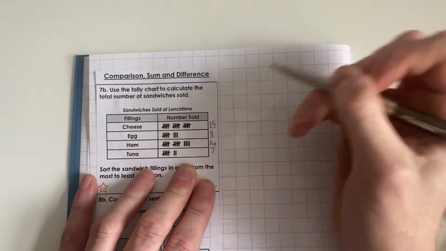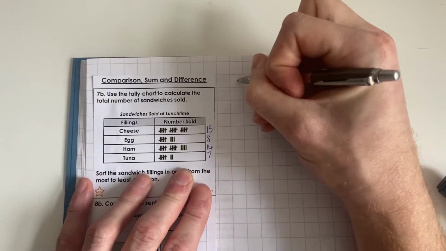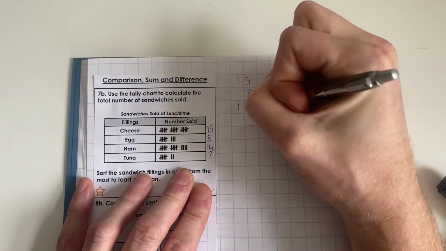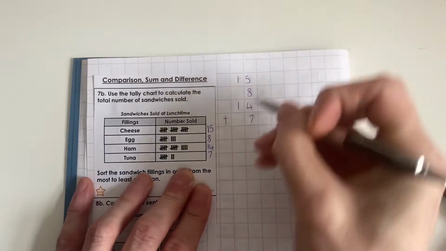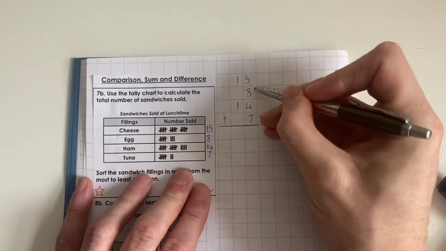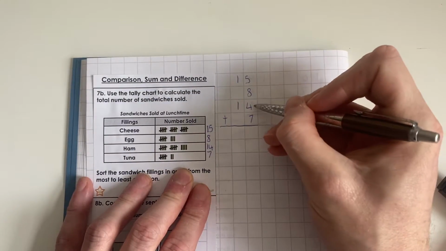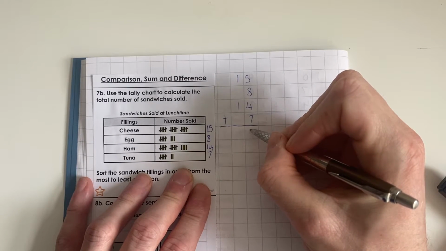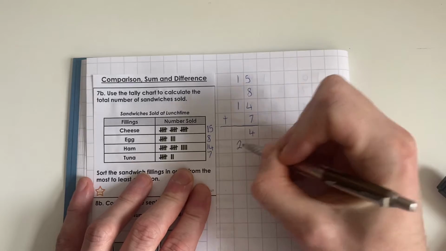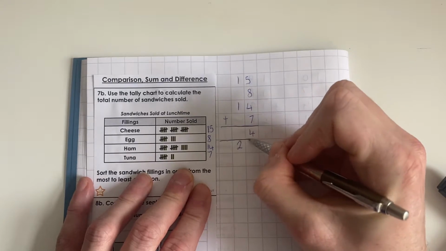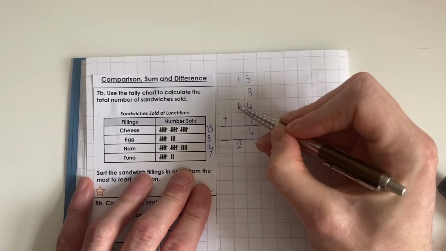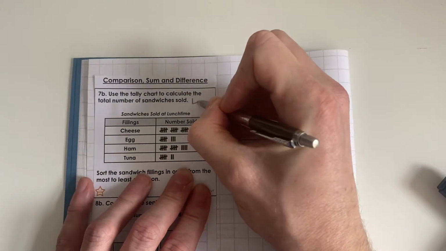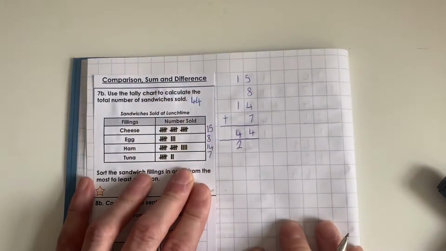So we need to add these all together. So we can use a column method. 15 plus 8 plus 14 plus 7. 5 plus 8 is 13, plus 4 is 17, plus another 7 is 24. 1 plus 1 is 2, plus another 2, 4. So the answer for the first question is 44.